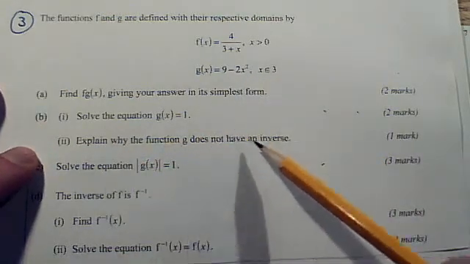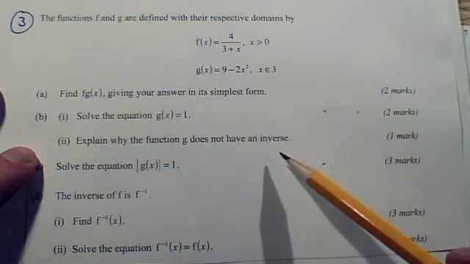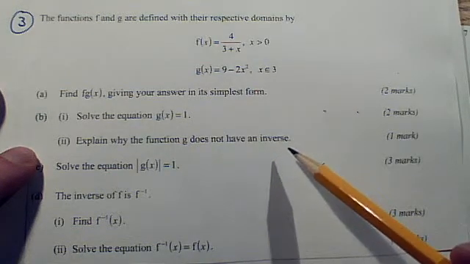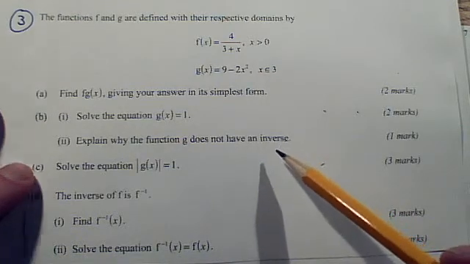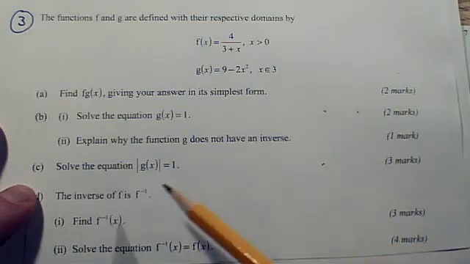Explaining why a function does not have an inverse, that's always the same reason. I think I've made you write that on your notes booklet, maybe even on the front. You need to know the standard form of words for why something doesn't have an inverse.